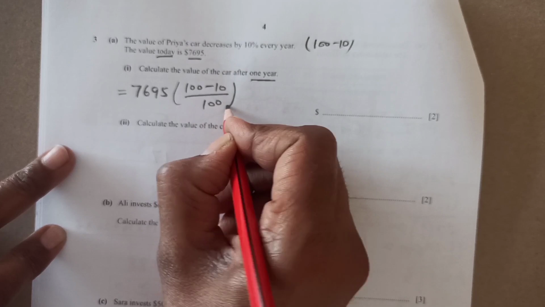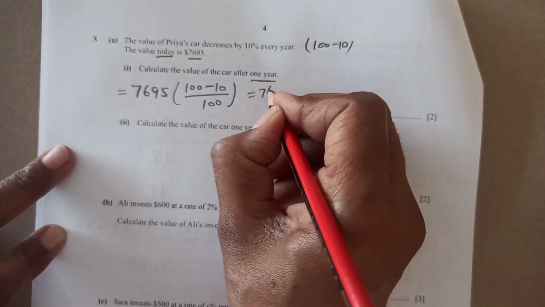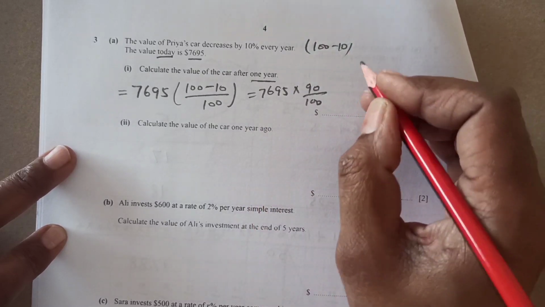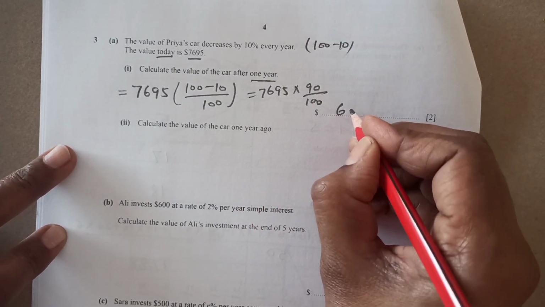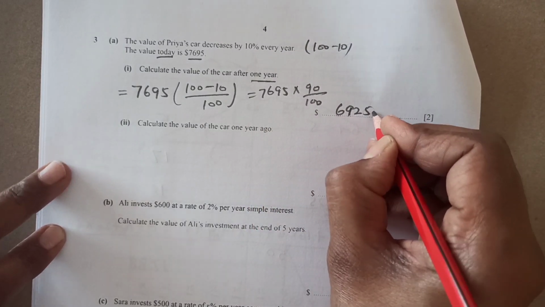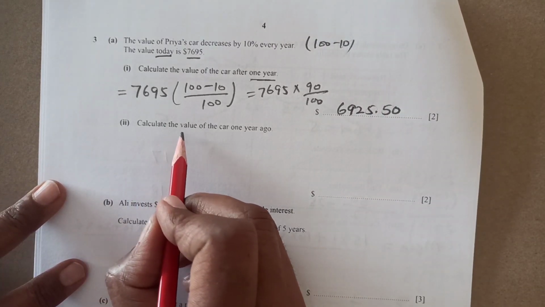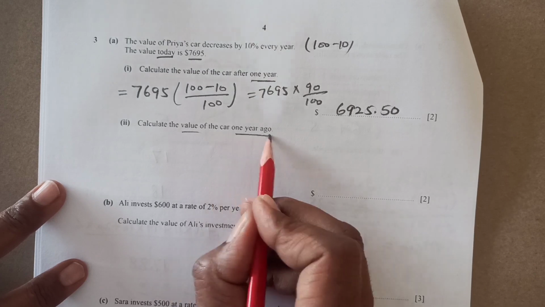So this is 7695 times 90 over 100. When you calculate it, it is 6925.50, right?